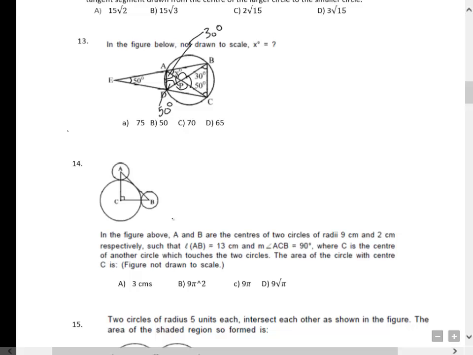Now the next task is to find these angles so that you can find x degrees. To find x degrees, I know that this side is exactly equal to 80. Since I know 80, if I know angle PBA, then I can find x. So now I need to identify.